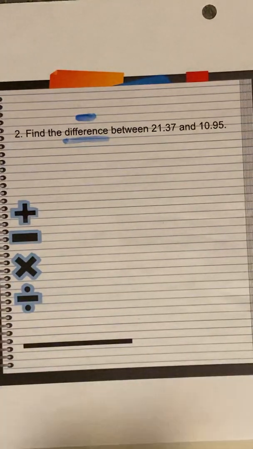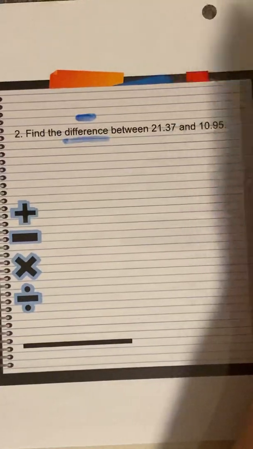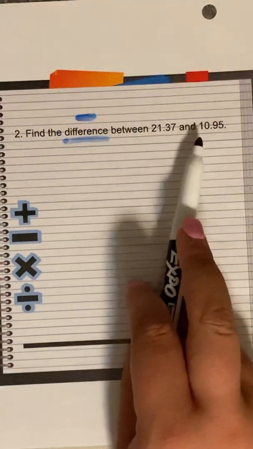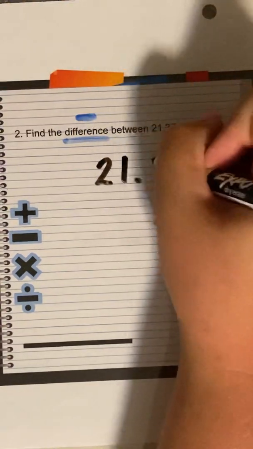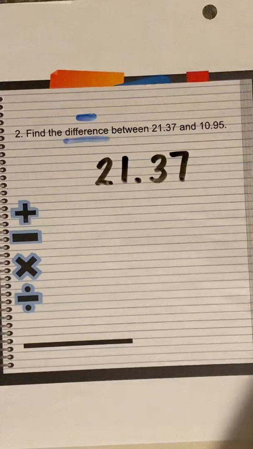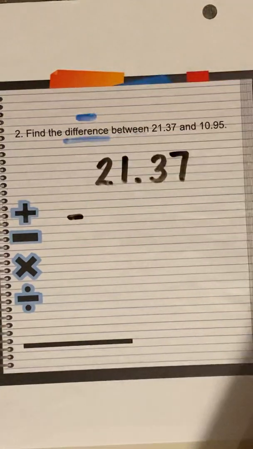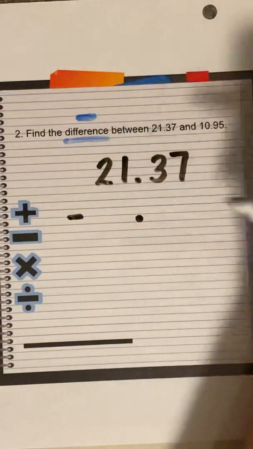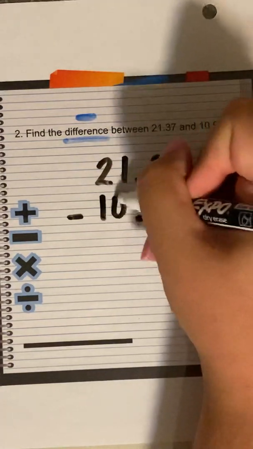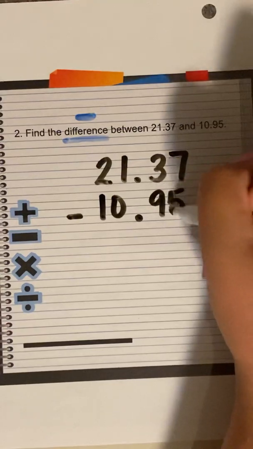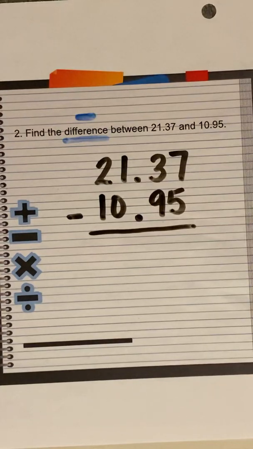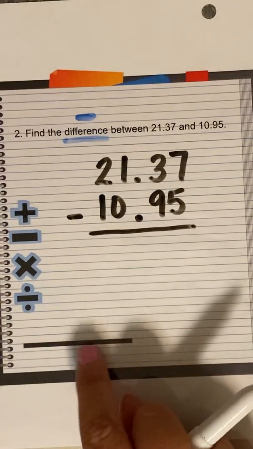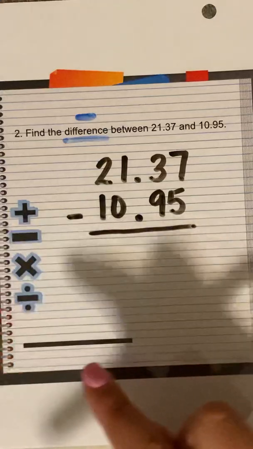So what we are going to have, the difference, meaning subtraction, between 21 and 37 hundredths and 10 and 95 hundredths. We are going to write our 21 and 37 hundredths minus, now remember, when you have a decimal, you must line up that decimal, everybody. So 10 and 95 hundredths. Now this equals sign, or that bar there, you can drag and drop up to here. Same thing over on the other side.